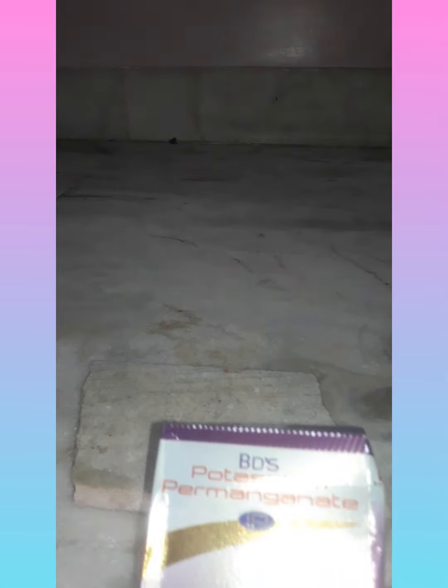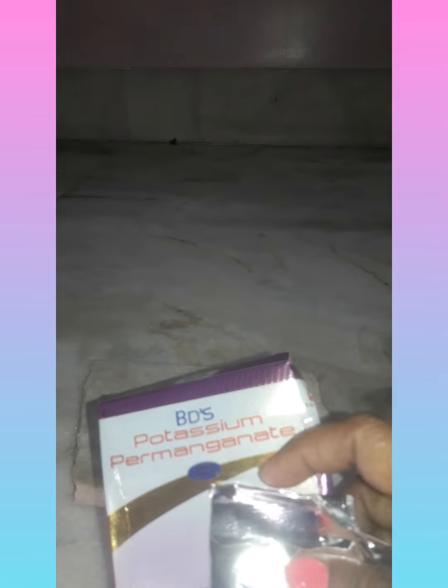Now we start the chemical experiment of potassium permanganate and glycerine. This is the potassium permanganate. This is the pouch of potassium permanganate. The formula of potassium permanganate is KMnO4 and this is the glycerine. See here what happened when we mix the potassium permanganate and glycerine.